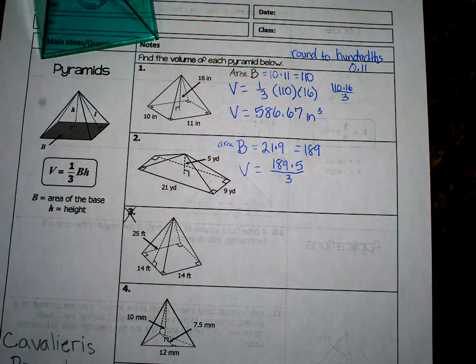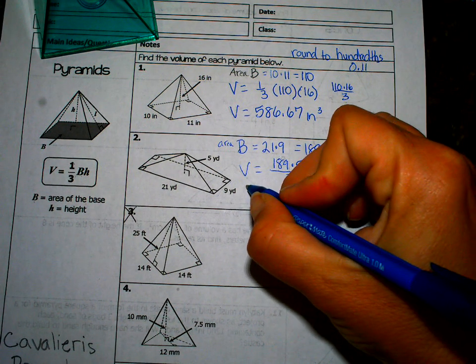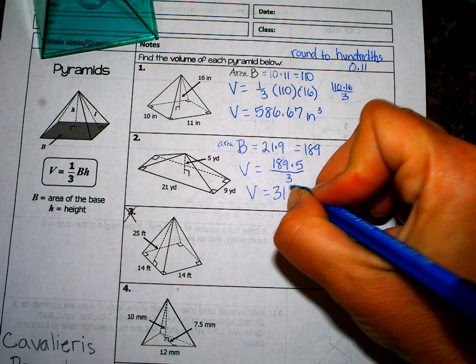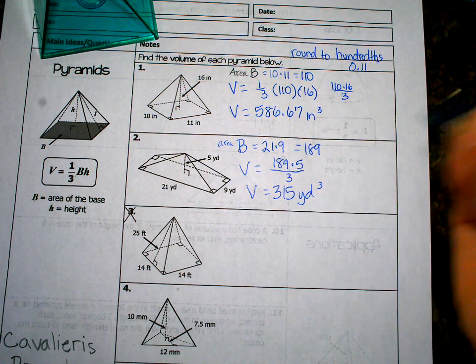That's going to be a lot easier than doing 1/3 times 0.333333, because then you don't know when to stop the 0.3s because it goes on forever. So your answer could actually be off by like a hundredth if you don't enter enough 0.33333. That would be annoying. Anyhow, my volume for number 2 is 315 yards cubed.